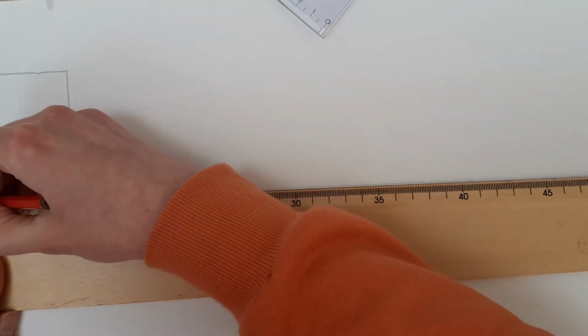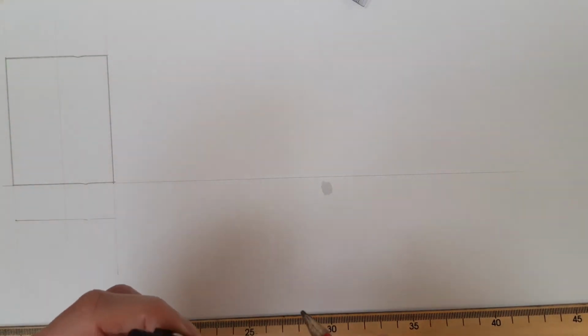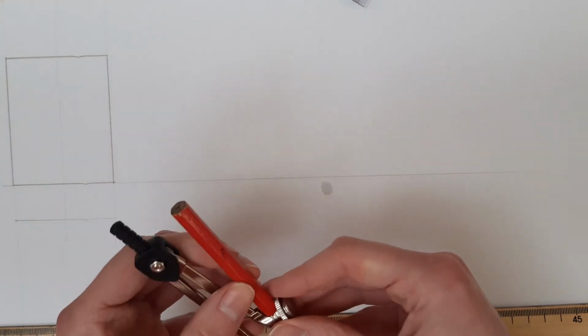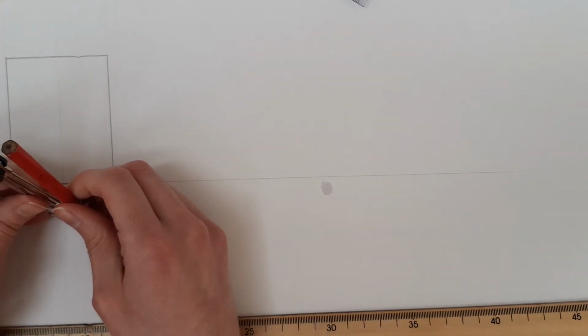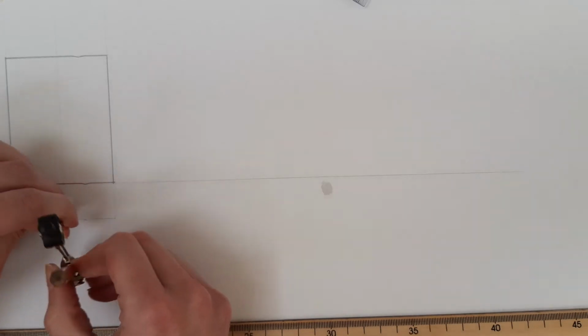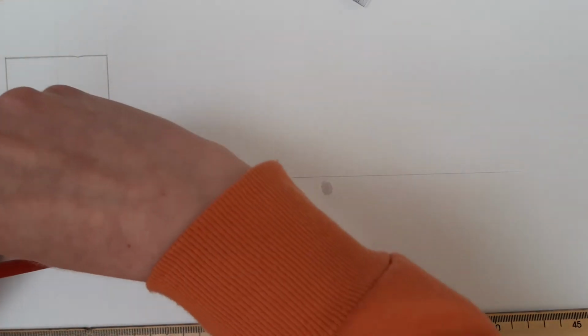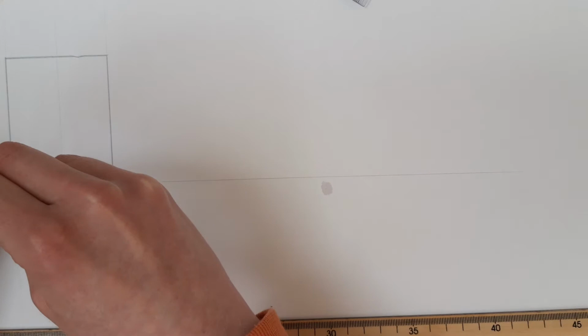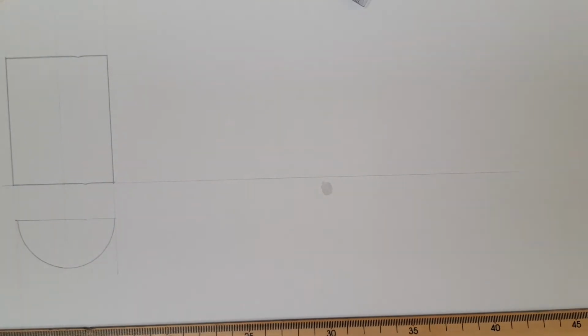Okay, so I have the elevation drawn, which is the front of it. The plan is just going to be a semicircle of this. The radius of it is half of the 60, which is 30. So there is the plan and elevation complete.